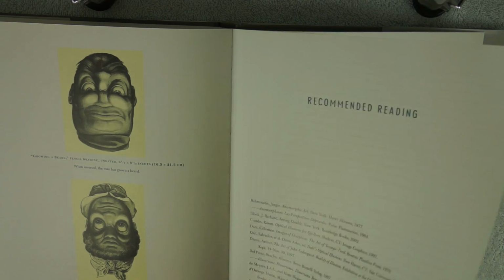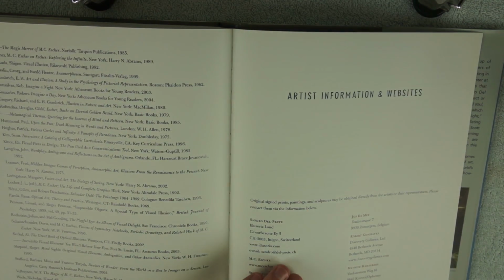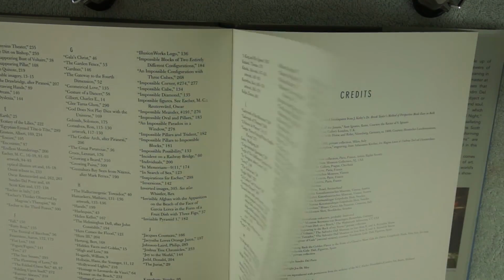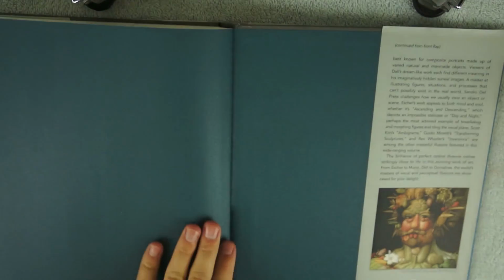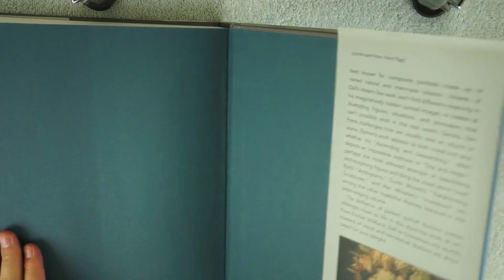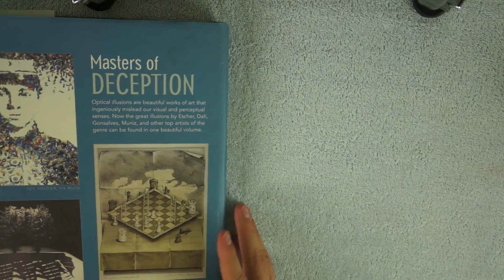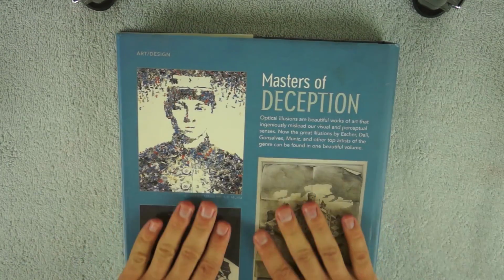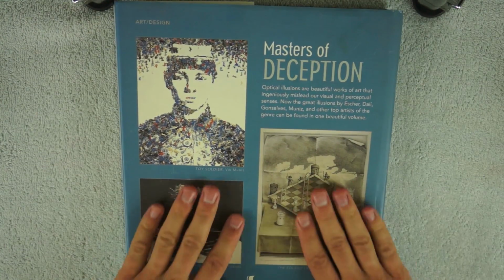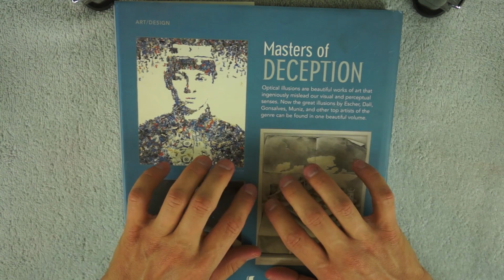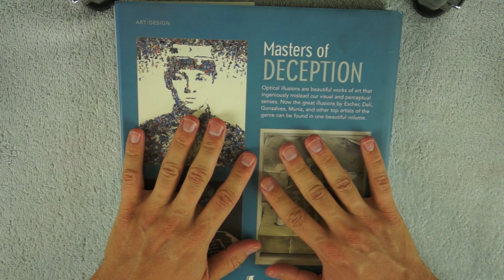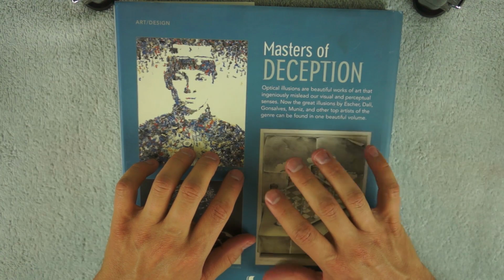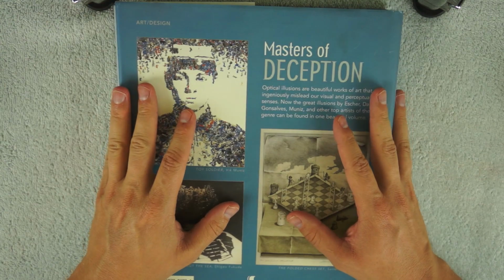So that finishes up the book. We have some index and some other pages here. So I hope you've enjoyed this. I like optical illusion art. I like especially MC Escher and Salvador Dali. They are masters of what they do.